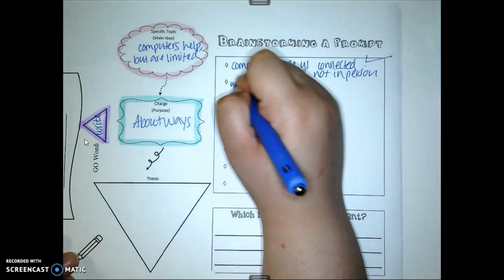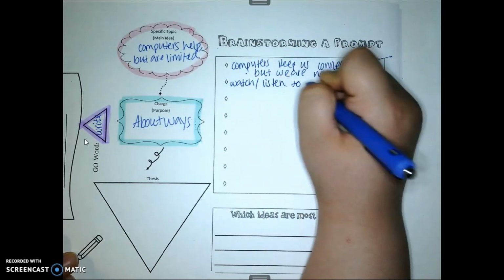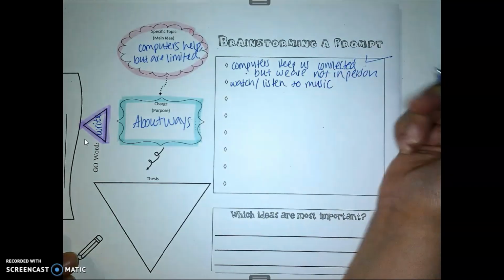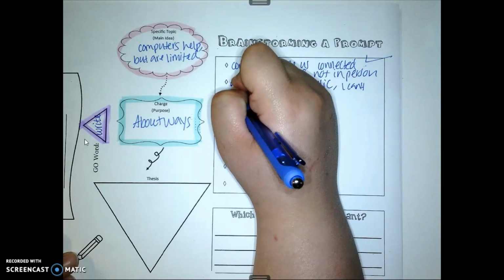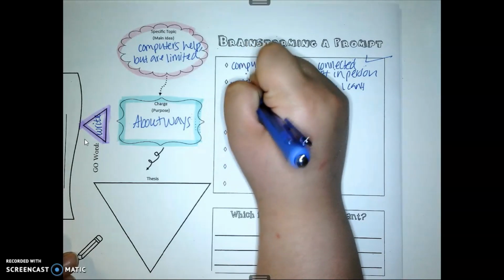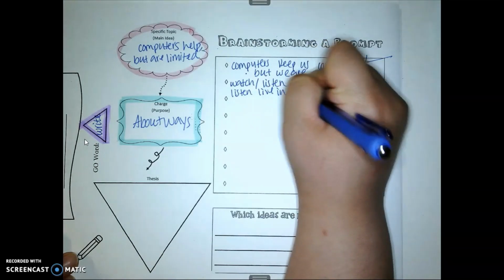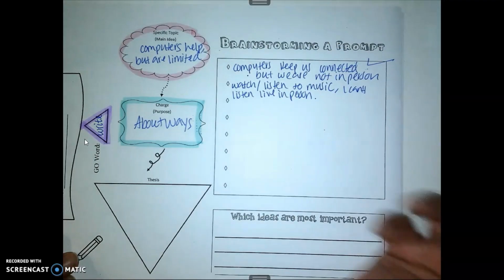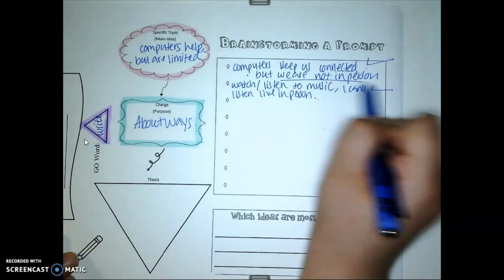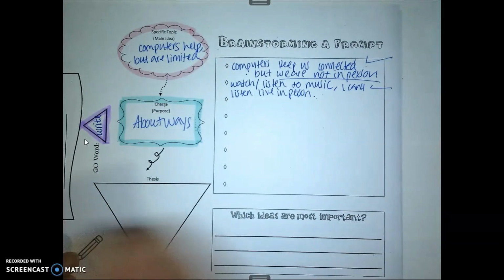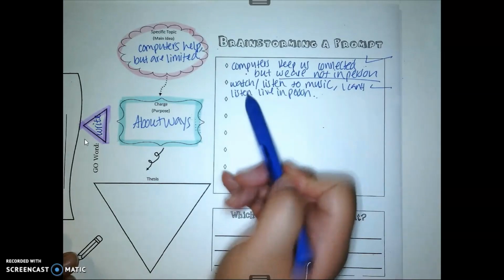I can watch or listen to music. However, I can't listen live in person. So if you notice, both of these can be reasons for the same topic. I can stay connected, but I can't be there in person. I can watch music, but I can't be there in person.